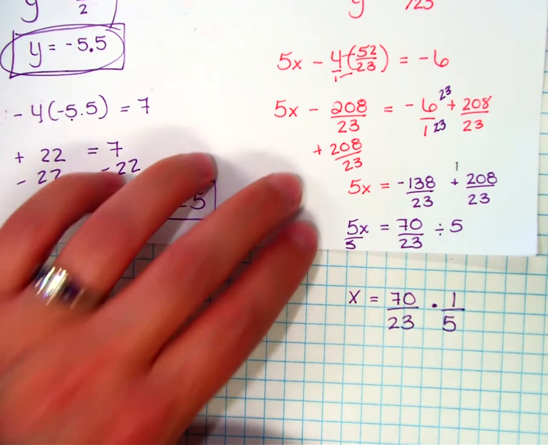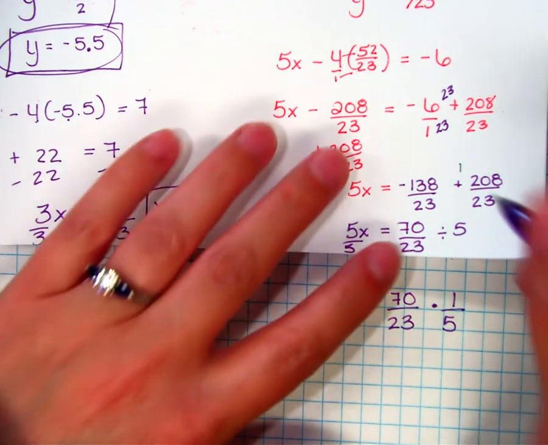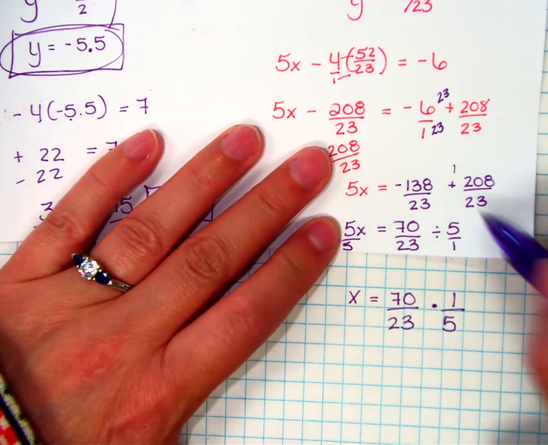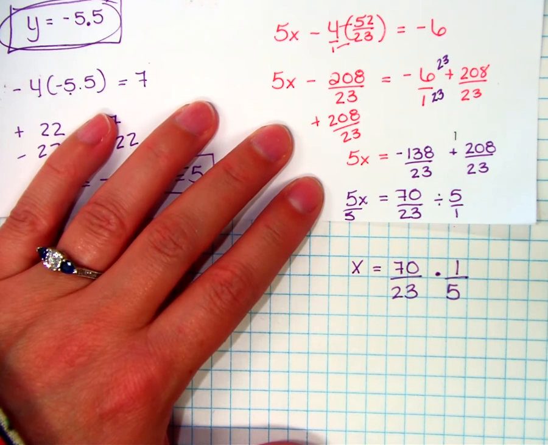So we talked about dividing fractions. We don't divide fractions, we multiply by the reciprocal.